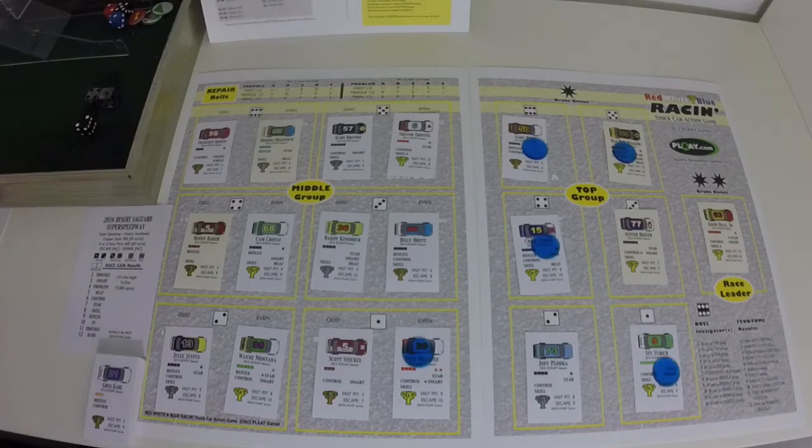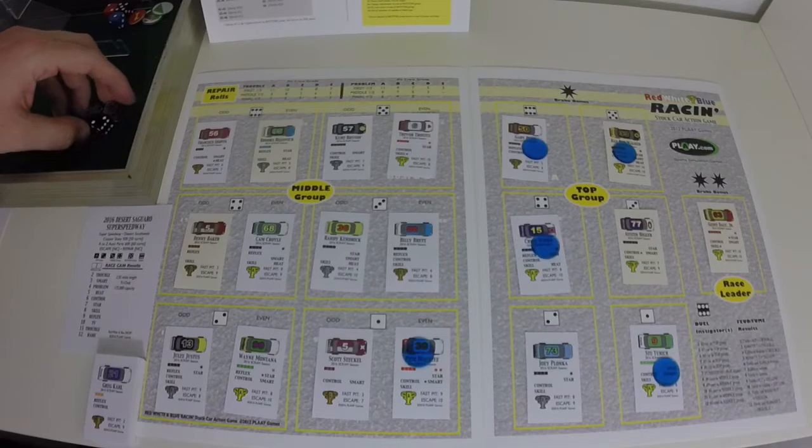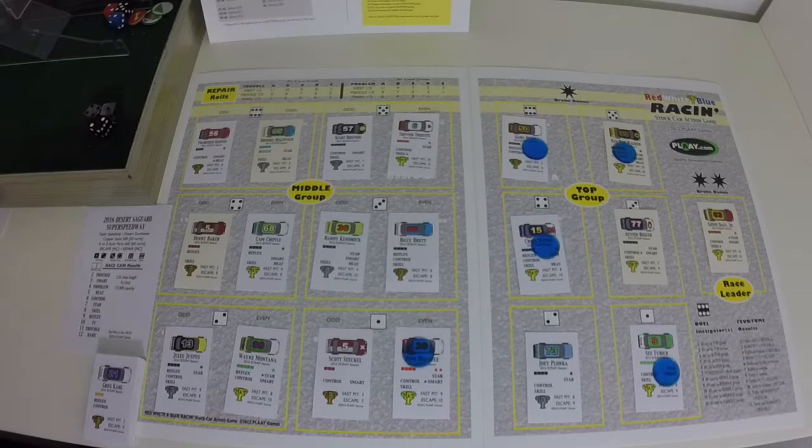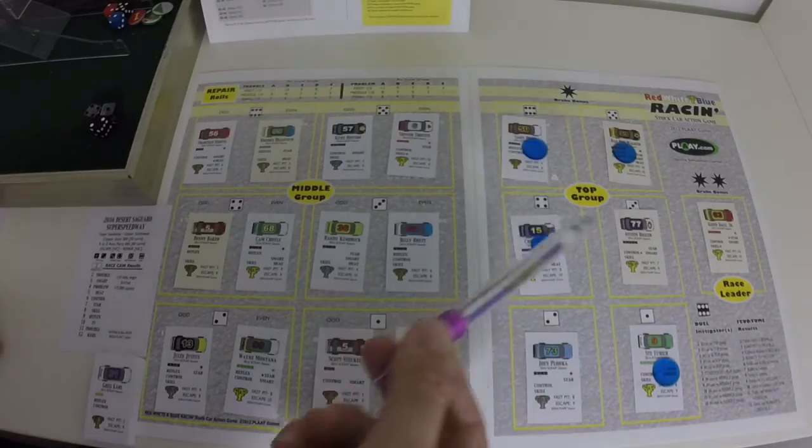And speaking of too far down here, let's go to the top group and see who's going to be making moves on Jeff Daly Jr. 5. So it's going to be heat. Okay, so Jeff Daly Jr. does not succeed in that one.